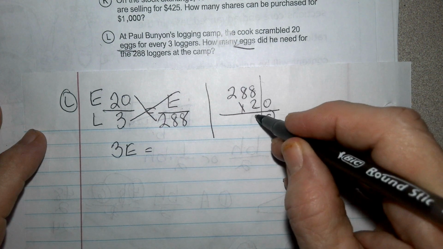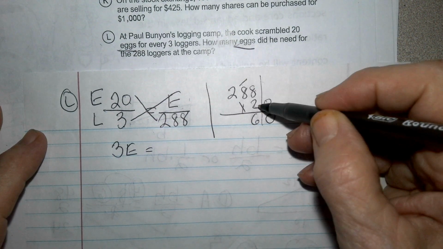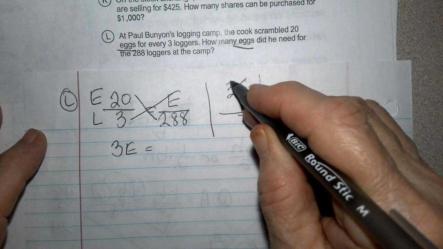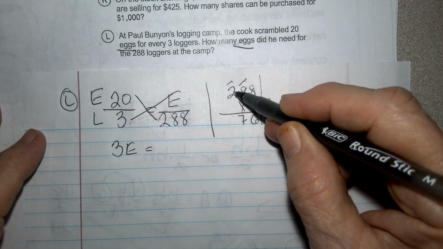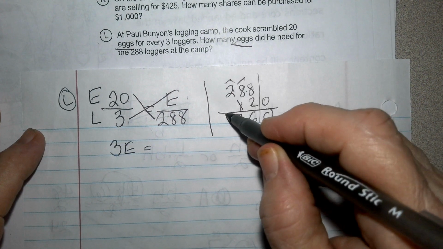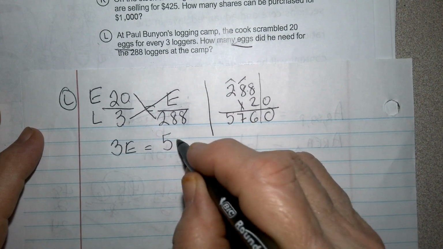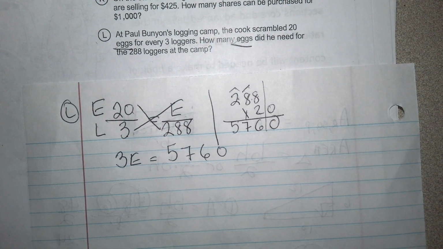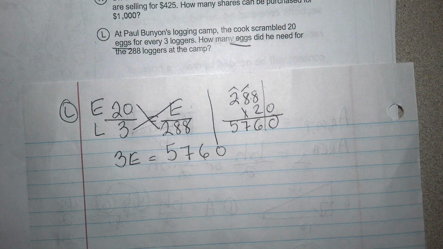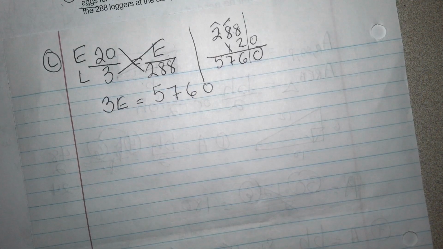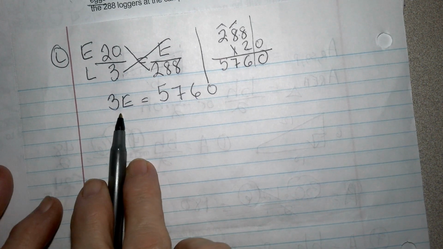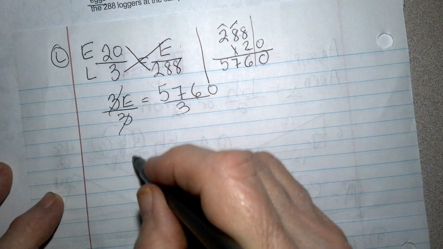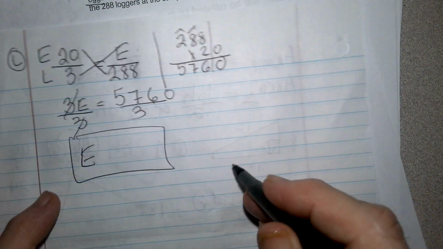2 times 8 is 16. 2 times 8 is 16, plus that 1 is 17. 2 times 2 is 4, plus 1 is 5. I might do this one again tomorrow, showing you maybe a little shorter way that might help you. But we're just going to wrap it up with this one. And then how do I get rid of that 3? Divide, same thing. Divide by 3.